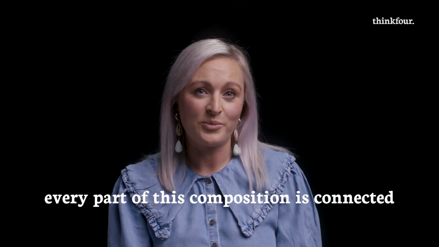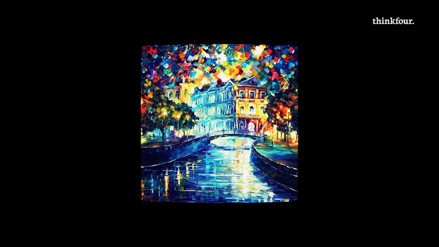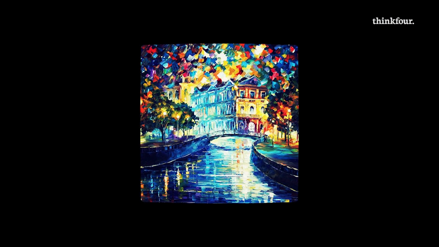Every part of this composition is connected. The two sides of the river are connected by the bridge. The focal point of the buildings are joined and essentially connect with the trees on either side of the river. These connections are not an accident. They are a direct result of the decisions made by the artist.